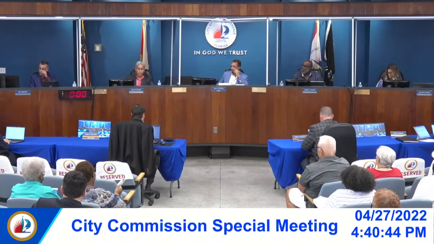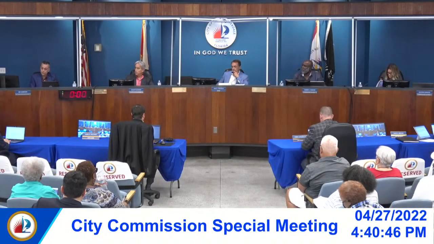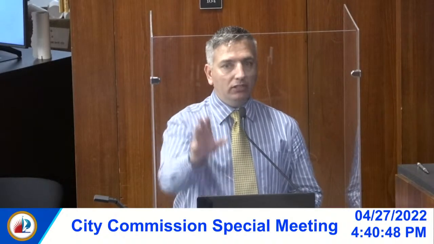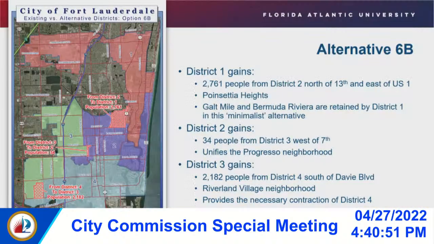I think you're just keeping the status quo. Yeah, right. The City View boundary, you can see on this map, is only changing in those 3 areas. And the only change occurring between District 3 and 2 is that very small area.